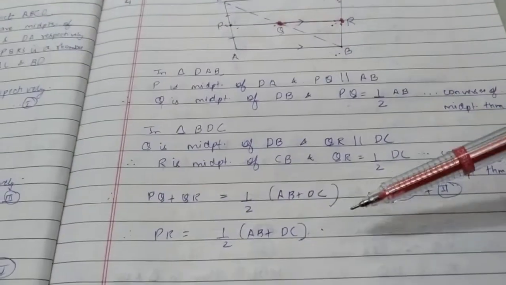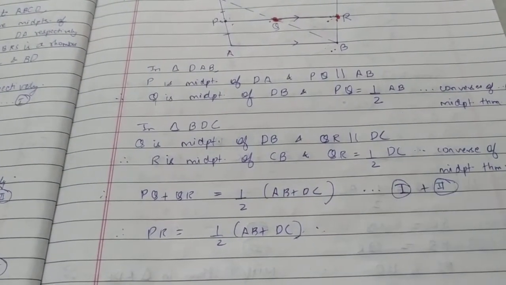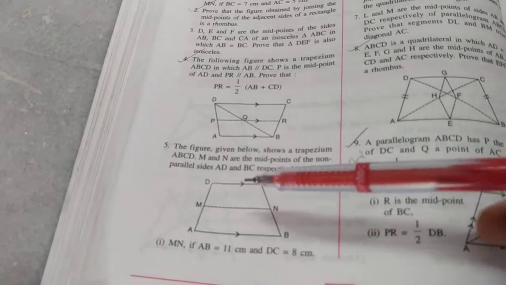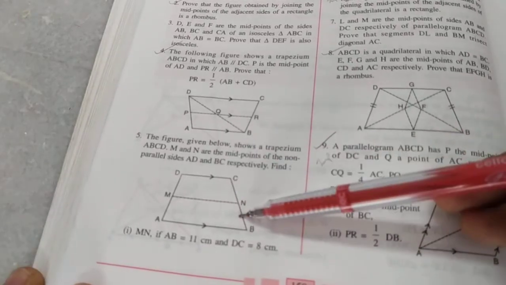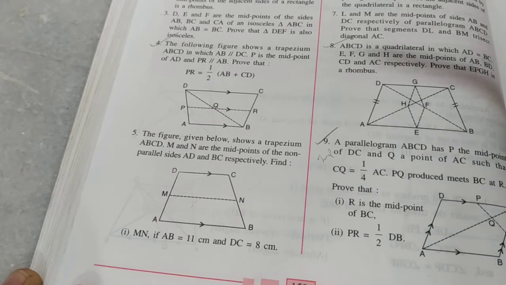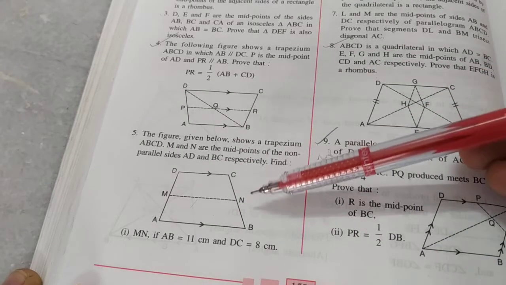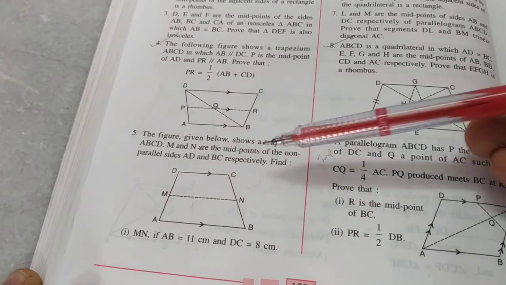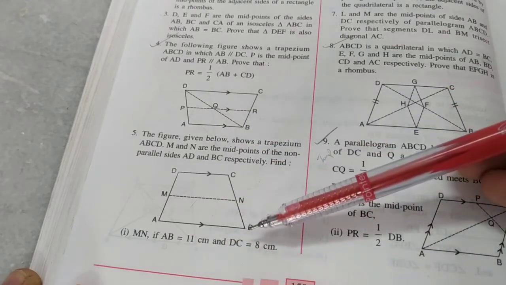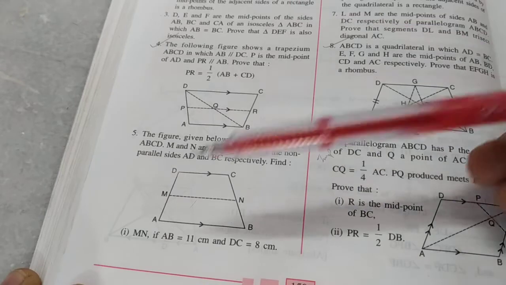And this is the result which you will use in question number 5 to calculate. So you will directly say that MN is equal to half of DC plus AB, property of a trapezium, as M and N are the respective midpoints given. So directly write the formula and then substitute these values to get the value of MN.